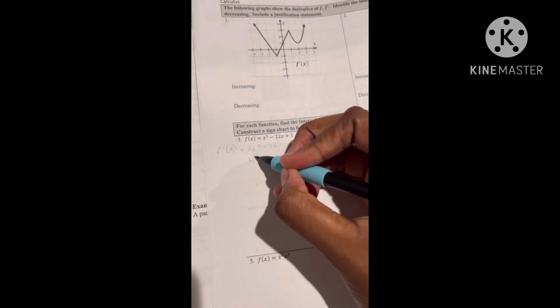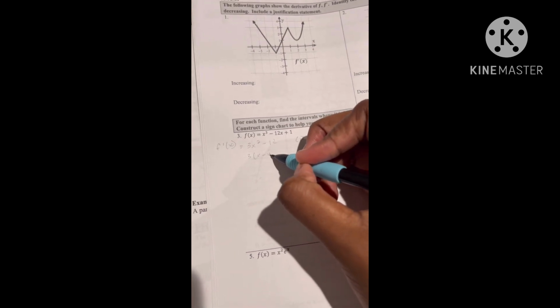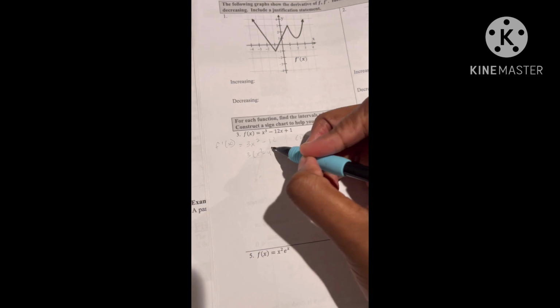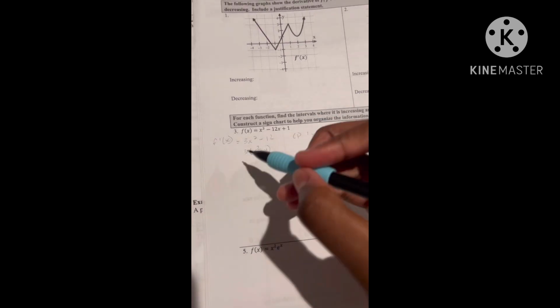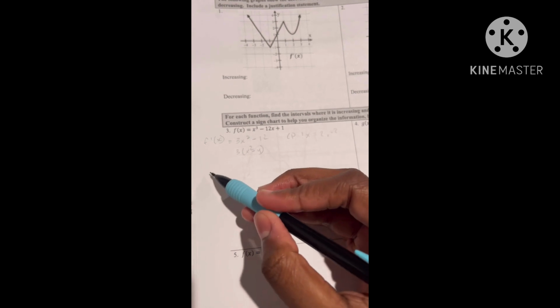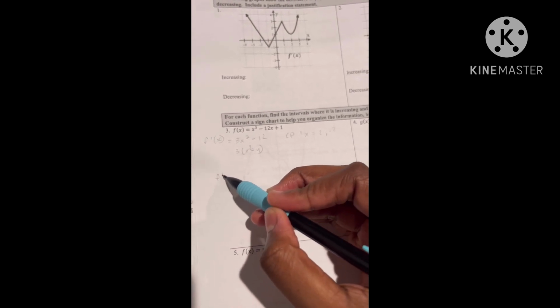So it's f of x equals x cubed minus 12x plus 1, but the derived equation is f prime of x equals 3x squared minus 12, and here I'm going to get the critical points. I need the critical points to find what is increasing and decreasing in the intervals. The critical points would be 2 and -2 after I factored and set my equation equal to 0.